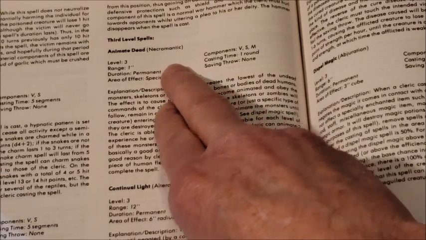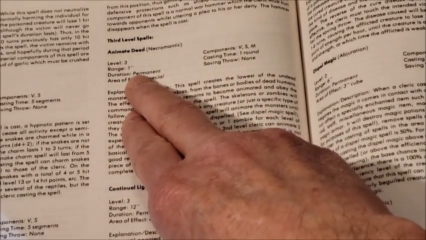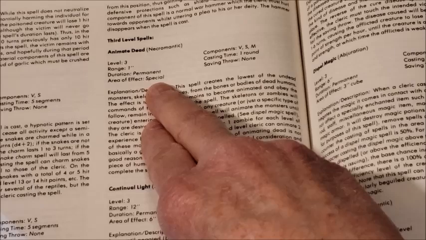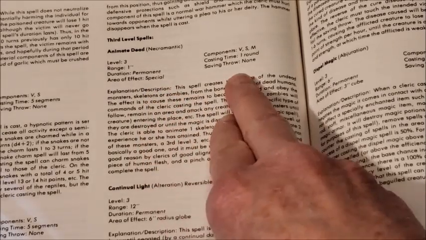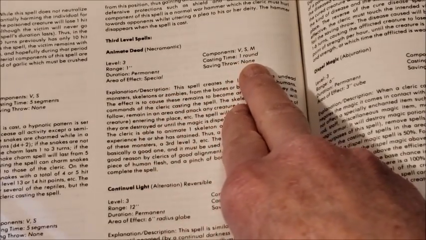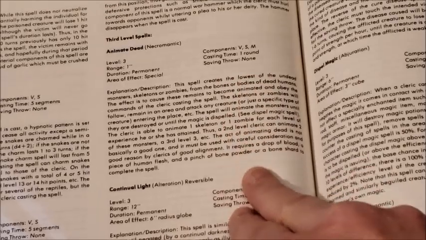Animate Dead, of course, necromantic. It's a level 3 spell. Range is 10 feet. Duration is permanent. Area of effect is special. Verbal, somatic, and material components required. 1 round casting time and no save.